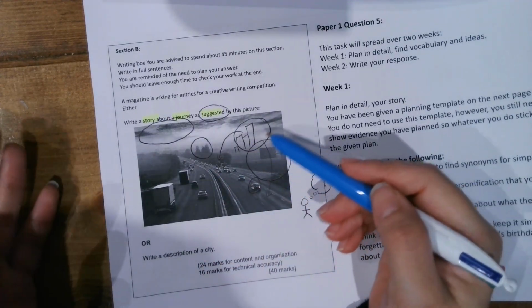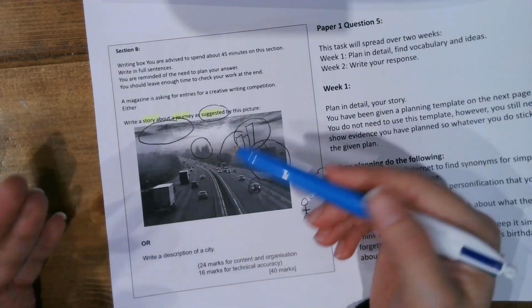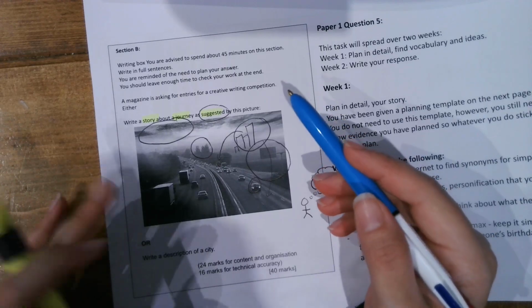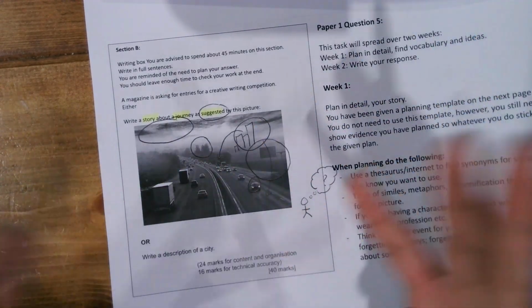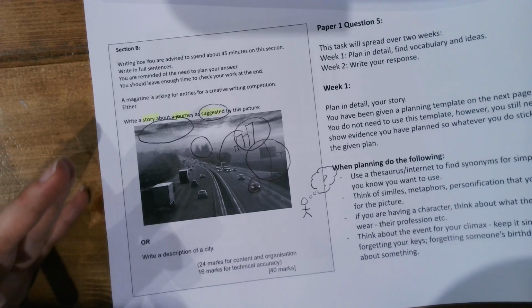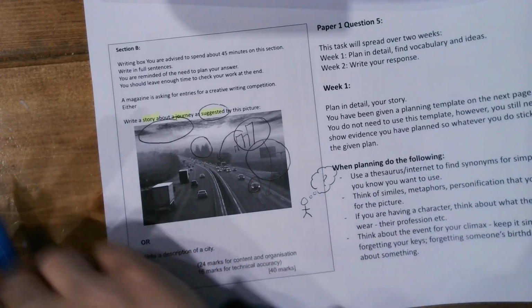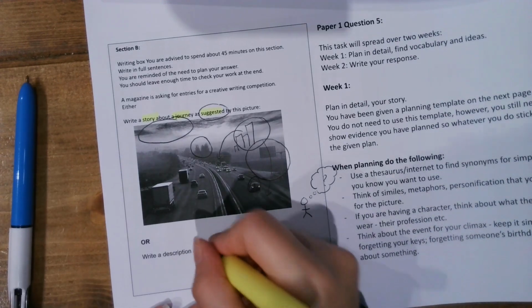Now, for example, in this picture, it looks quite cloudy. I don't have to make my story where it's really cloudy. Okay, just be mindful that the picture is to give you ideas, not to tie you to it. Now, the last one is write a description of a city.